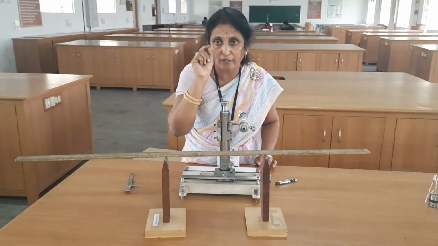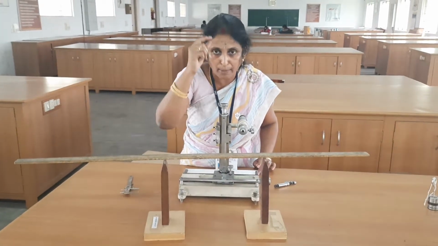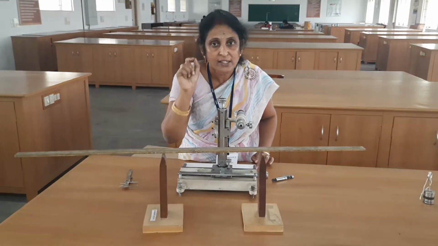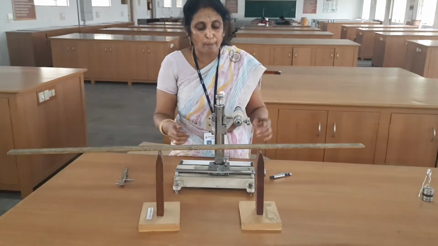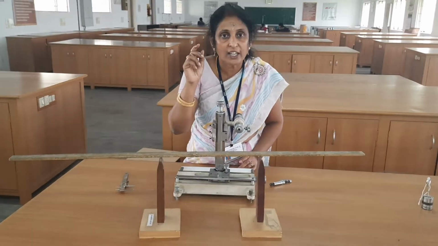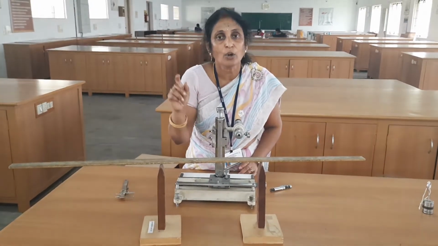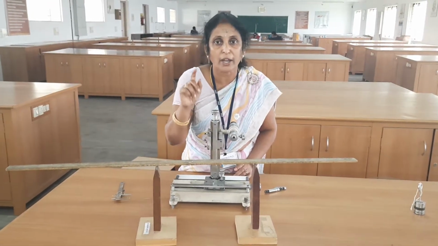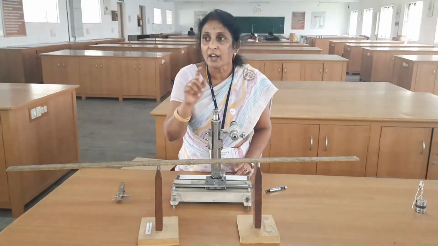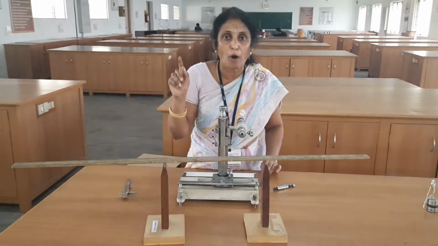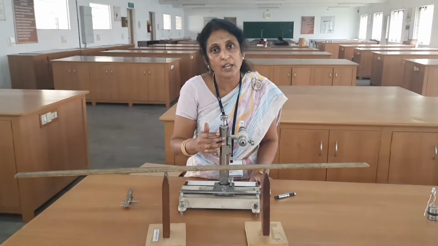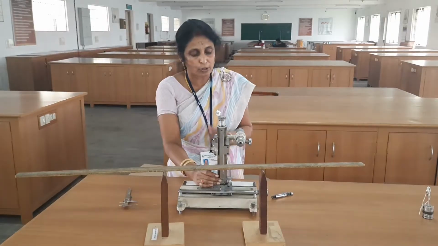The value of one main scale division in the main scale of the travelling microscope is equal to 0.05 centimeter. The number of divisions in the Vernier scale is 50. So the least count of a travelling microscope is equal to the value of one main scale division divided by the number of divisions in the Vernier scale, that is 0.05 centimeter divided by 50, which is equal to 0.001 centimeter. So this is about the travelling microscope reading calibration.